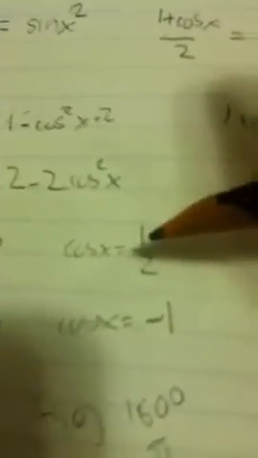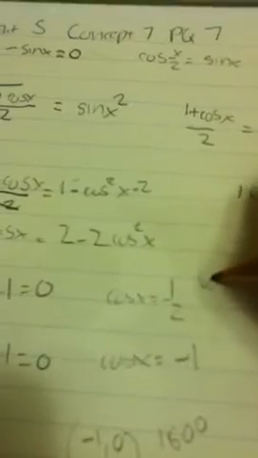And we know that cosine of x is -1 only at 180 degrees, or just pi. 1/2 when found on the unit circle is found at 60 degrees, which is pi over 3, and 300 degrees, which is 5 pi over 3.